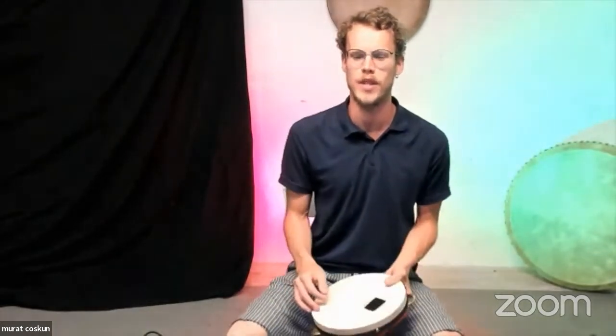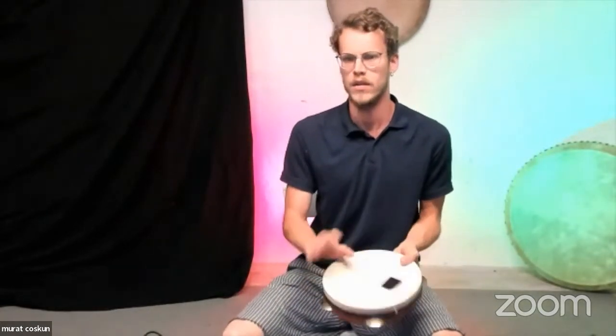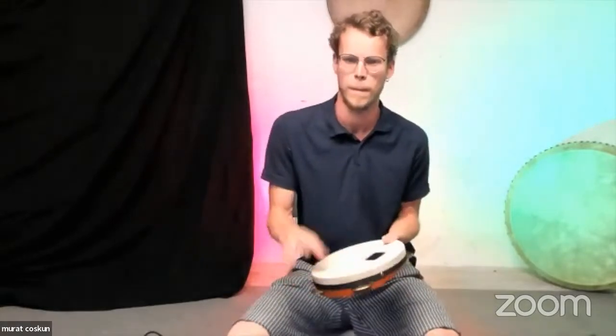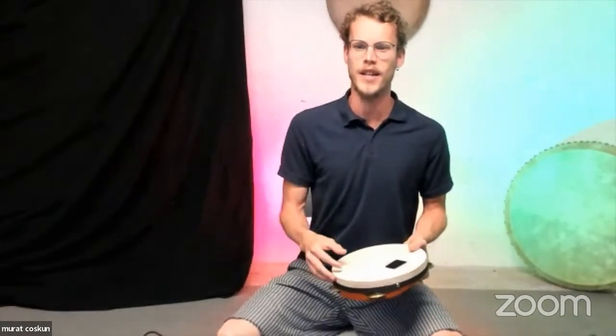And out of this, I also used the drum rhythm, which is like this. I'm sure you guys have heard this before. So from the swing, I went there.